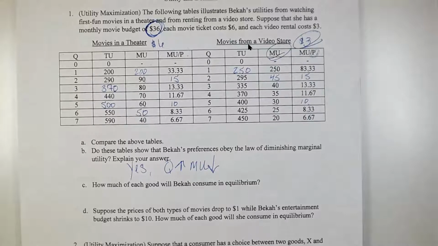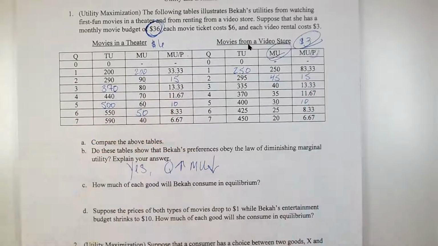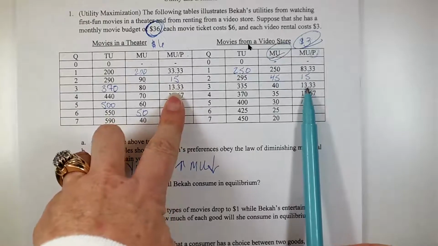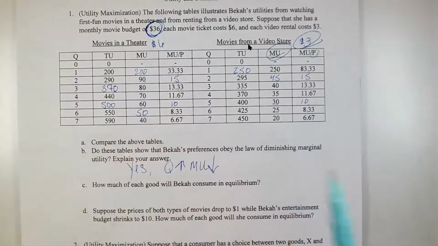So what we're doing is we're looking for all the places that marginal utility per dollar is the same. And what you're gonna find is you have a lot of possibilities here. You have a 15 and a 15, 13.33, these are the same, these are the same, these are the same, these are the same. But only one combination exhausts the entire budget of $36. Why don't you guys take a minute to see if you can figure it out? And then I'll ask somebody to give me the answer.